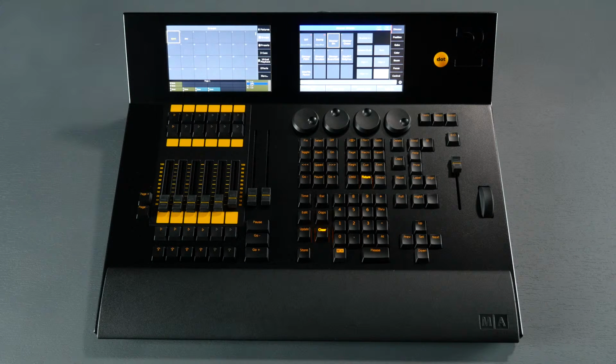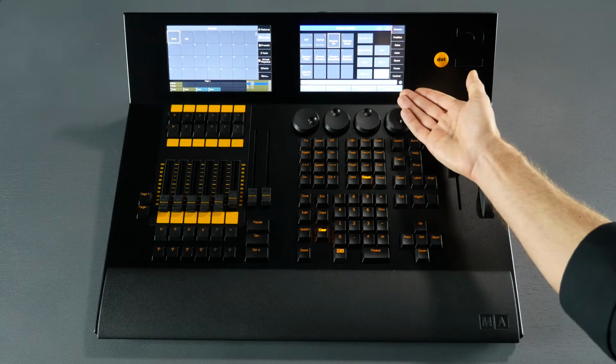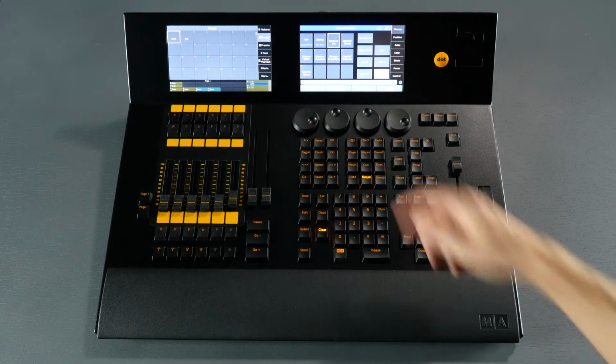At the bottom of the screen, we can see that our rotary encoders have also changed to the controls for our currently running effect. The second encoder is our speed control, once again measured in beats per minute.